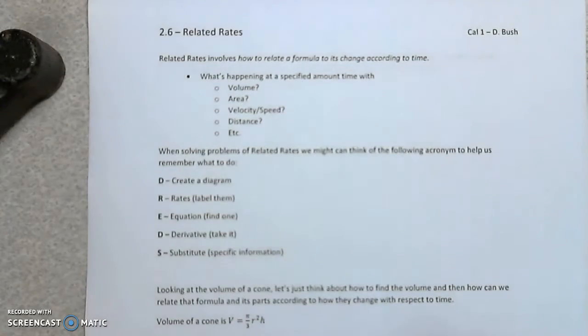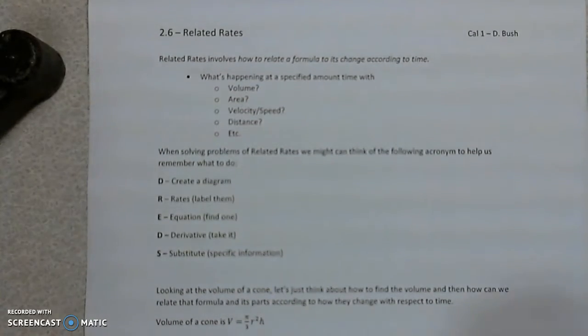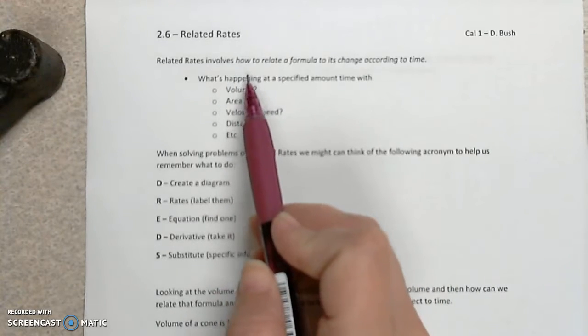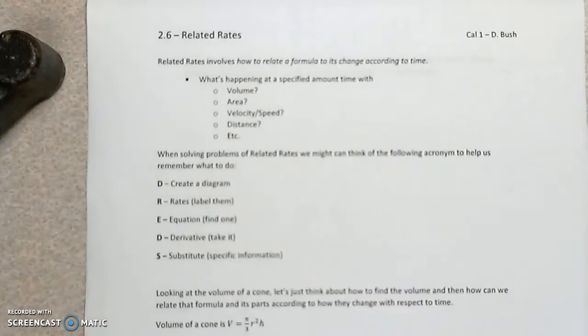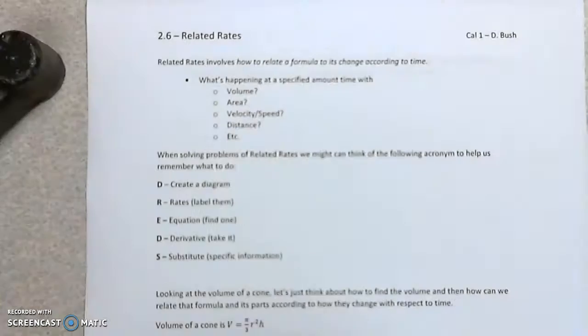This video will cover section 2.6 of Cal 1 concerning related rates. And so when we think about related rates, if you'll keep this in mind, they involve how to relate a formula to its change according to time. All the formulas we're going to look at are going to be looking at how things are changing according to time.